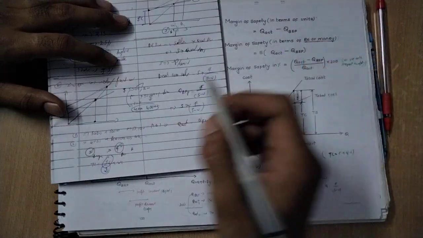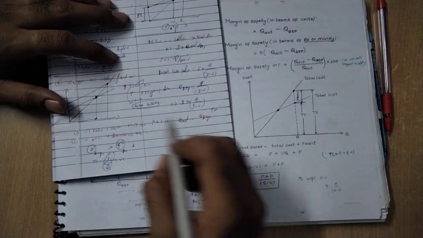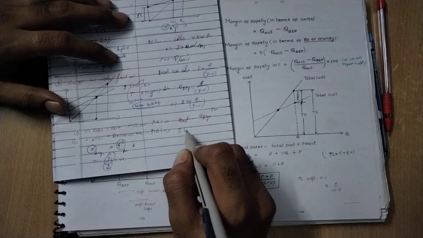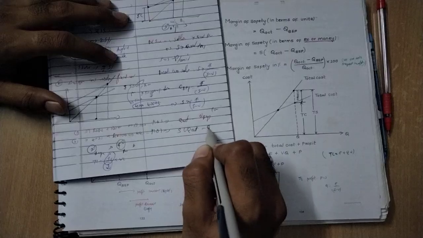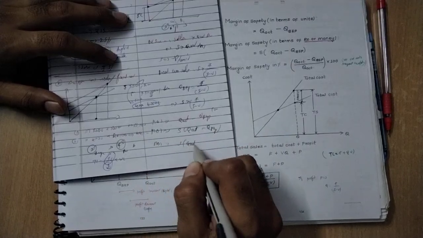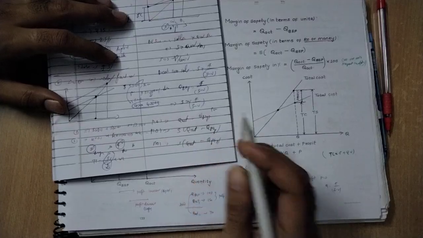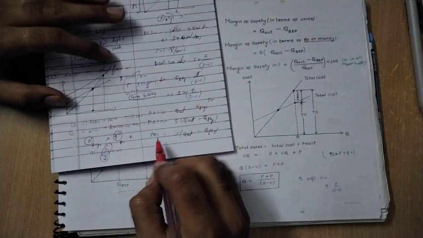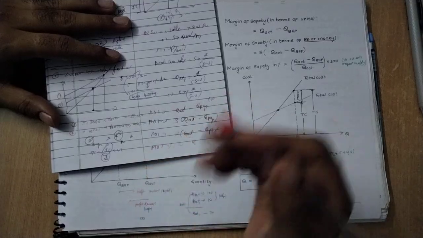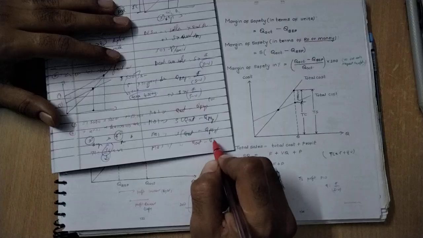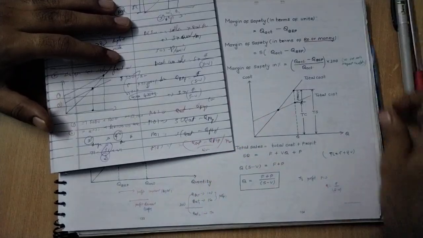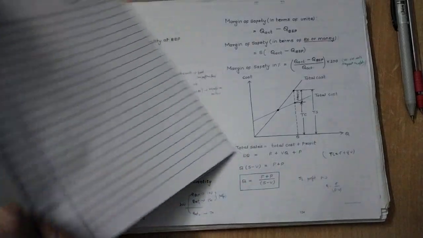In terms of units, Q is the unit. In terms of money, the margin of safety is found by multiplying by the selling price. Margin of safety equals S times Q actual minus Q at break even point. I think you got the point. Margin of safety in terms of percentage, considering quantity, is Q actual minus Q break even point, divided by Q actual, into 100. Just a simple thing.